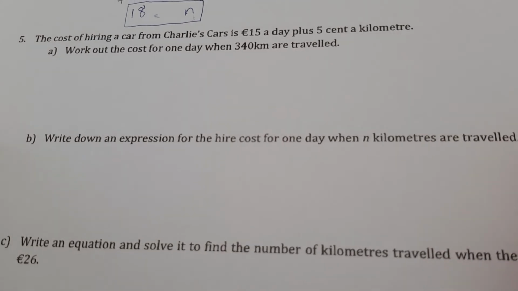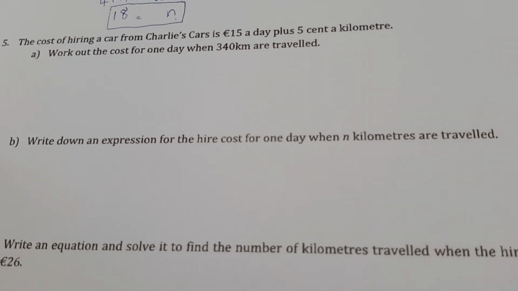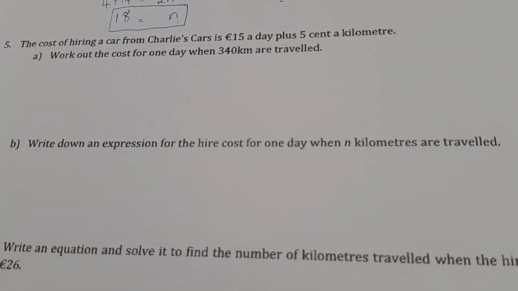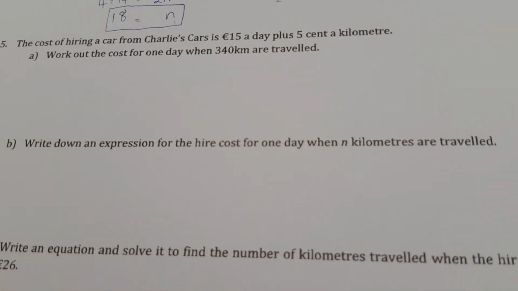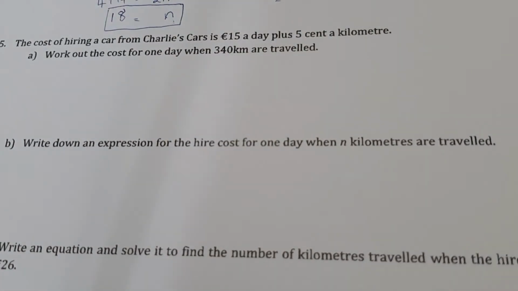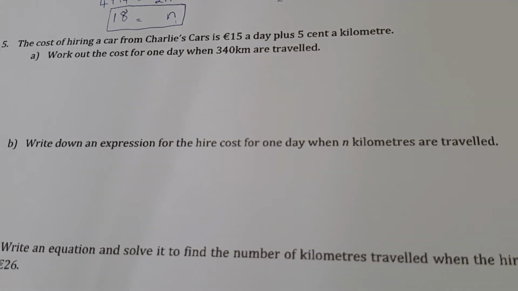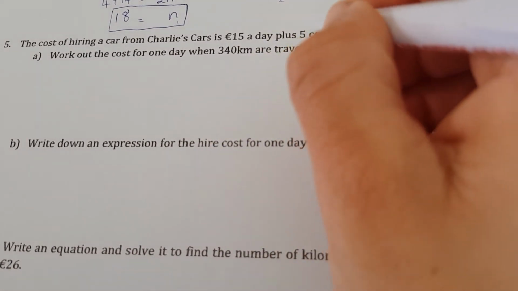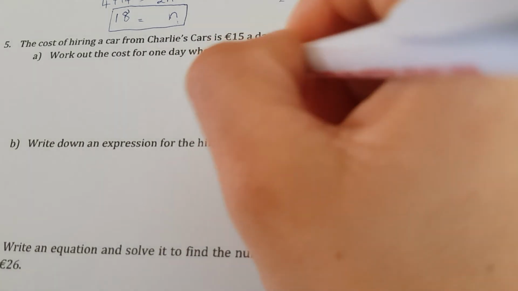Try out this entire question on your own. We've done something similar to this in another topic for formulae, okay? The cost of hiring a car from Charlie's Cars is 15 euro a day plus 5 cents a kilometer. Work out the cost for 1 day when 340 kilometers are traveled. So we know it's 5 cents per kilometer, okay?